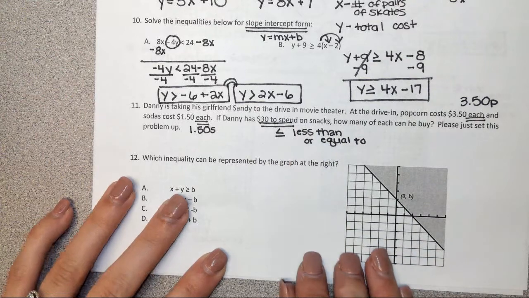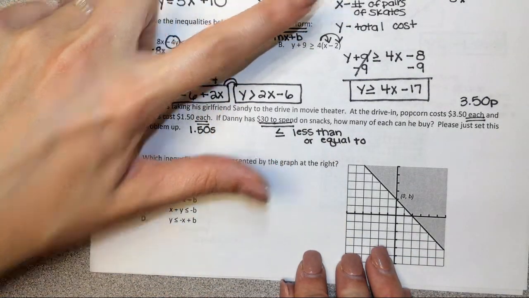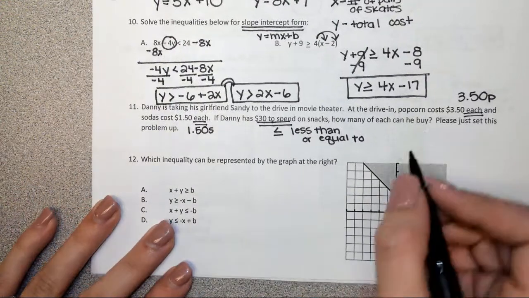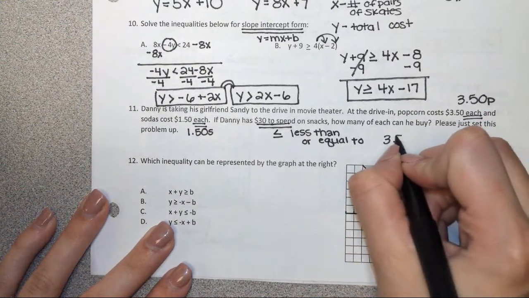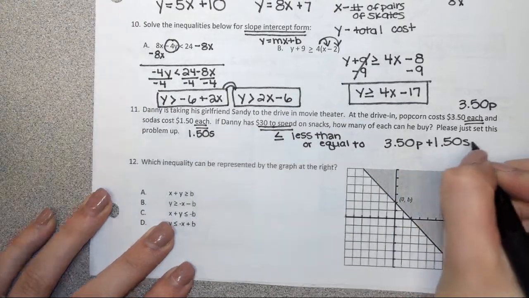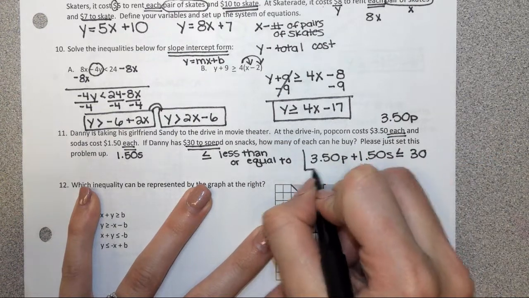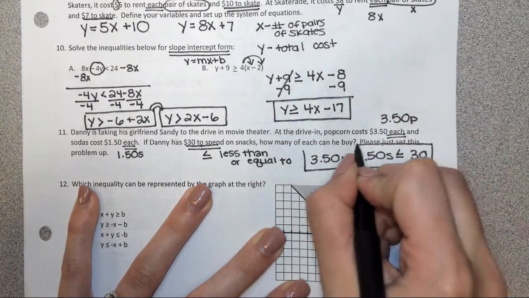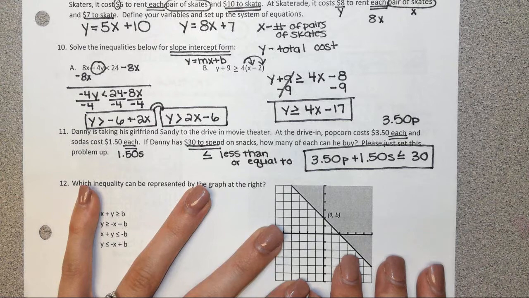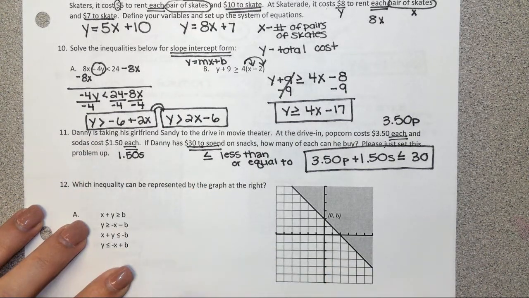Remember, less than or equal to, make an L with your fingers, and that's what sign it is. So if I was to write my equation, we have the 3.50p plus the 1.50s, and it has to be less than or equal to that $30. All we have to do is set the problem up. So we're done.